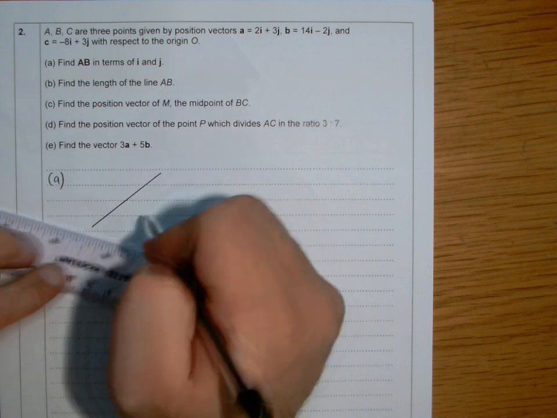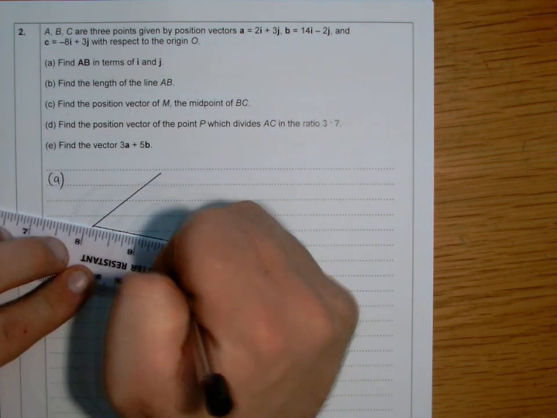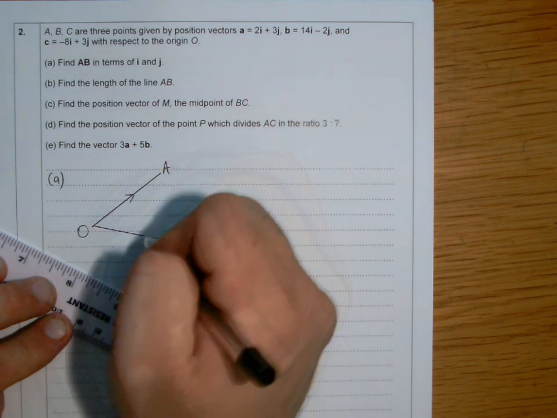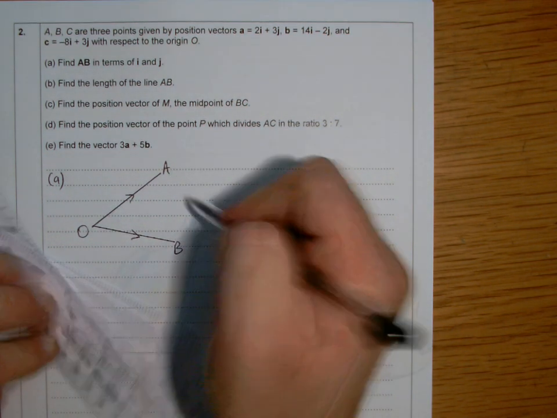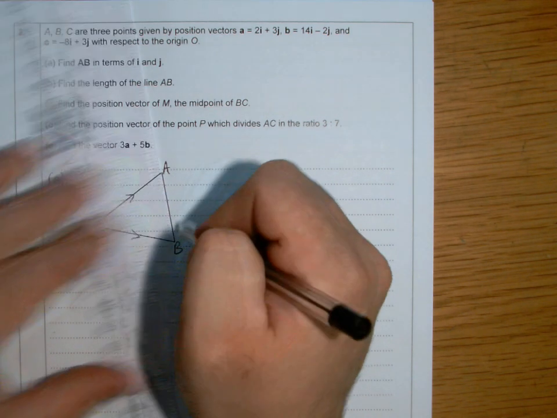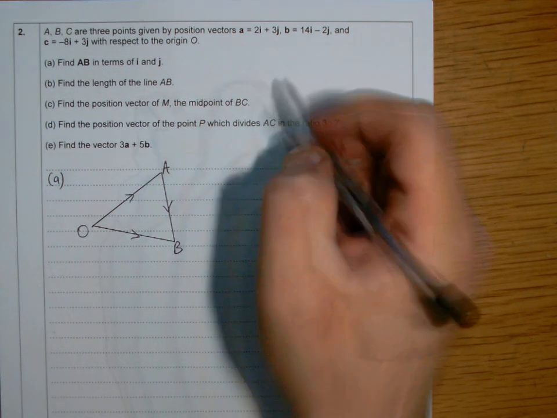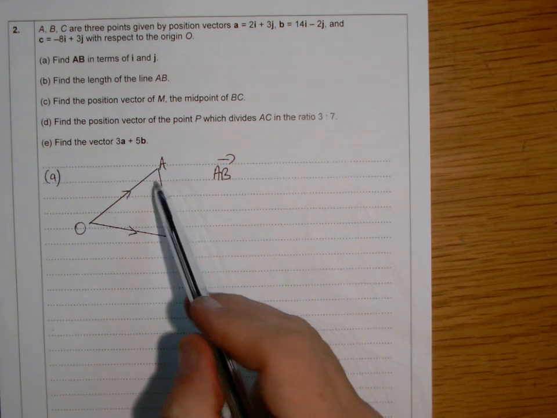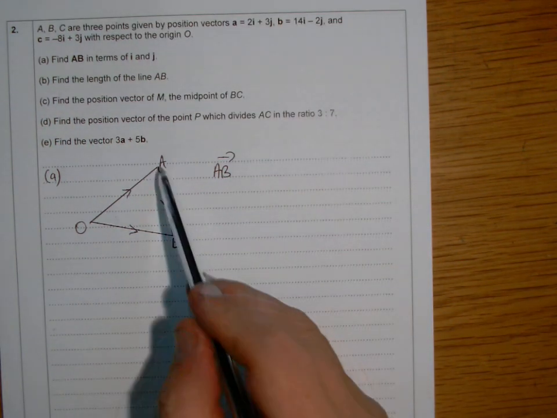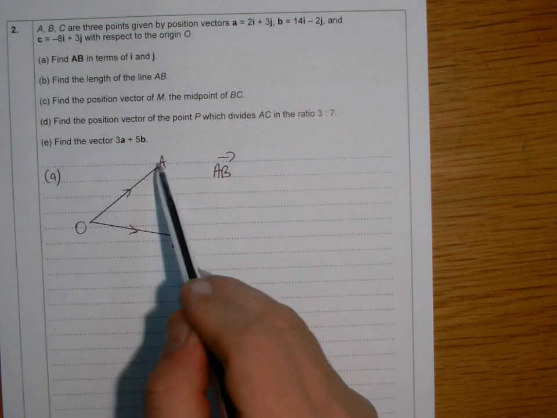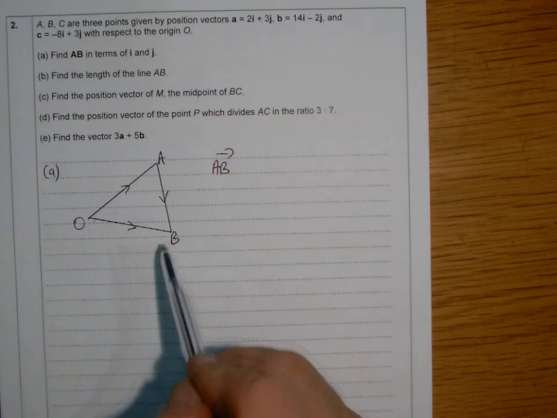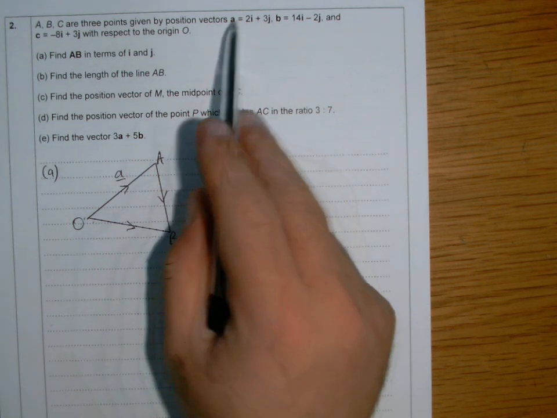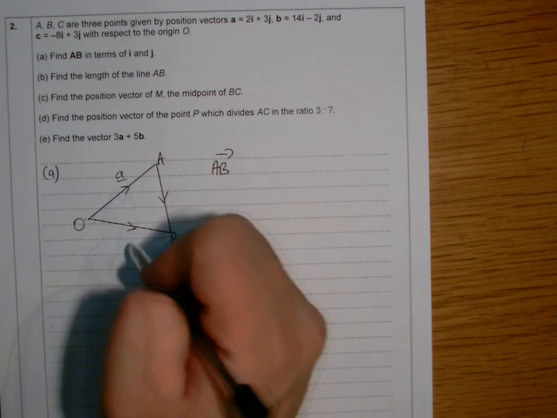Now, they're asking us for the vector AB. Remember, relative to the origin, there would be the origin, and that will take you to vector A. This will take you to vector B. They're asking for the vector AB, that's what they want in part a. To get from A to B, it's the equivalent of going from A to O and then O to B. We know OA is little a, and we know OB is little b.